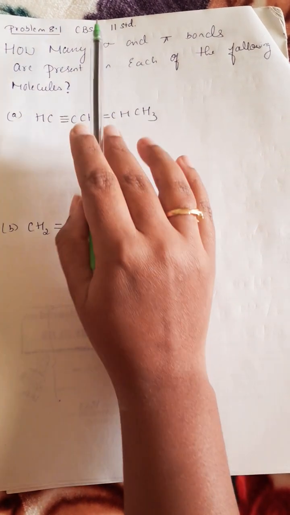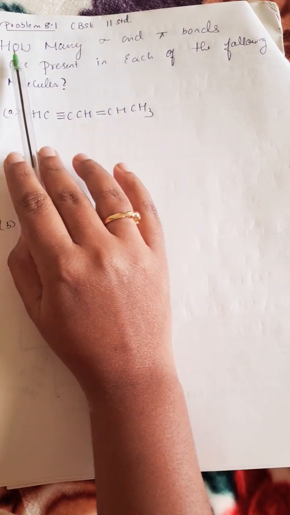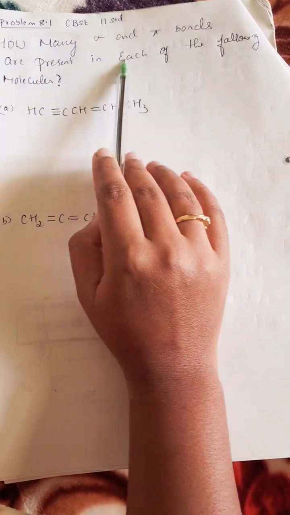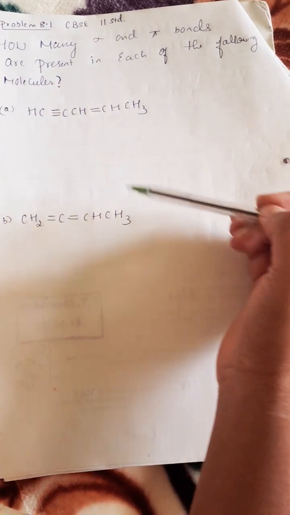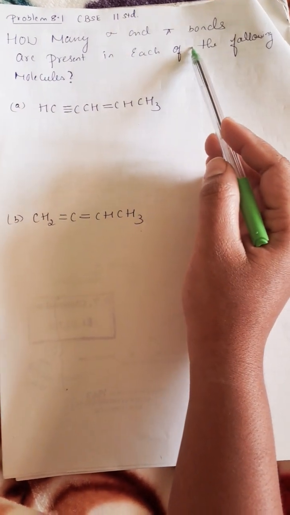Hello students. So there is a question of class 11 standard CBSE organic chemistry chapter. The question is, how many sigma and pi bonds are present in each of the following molecules? They'll give you some compound like this, and they'll ask you to find out the number of sigma and pi bonds. For such a question, how do we answer?